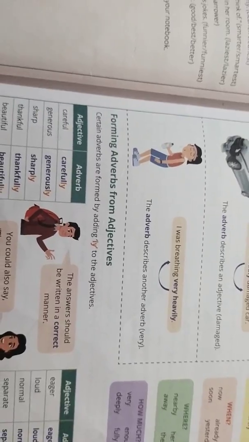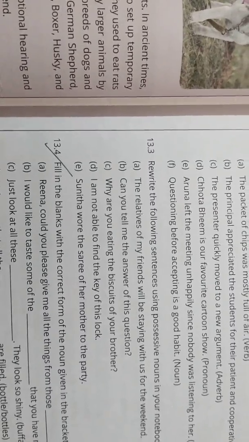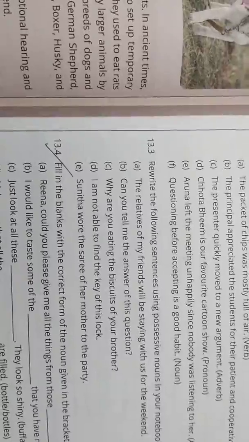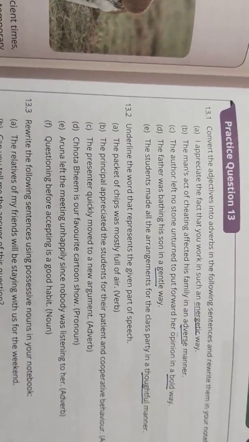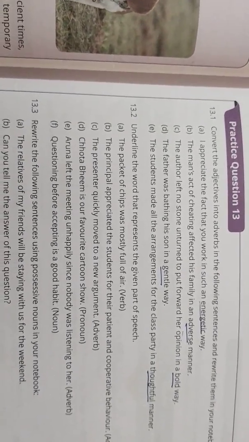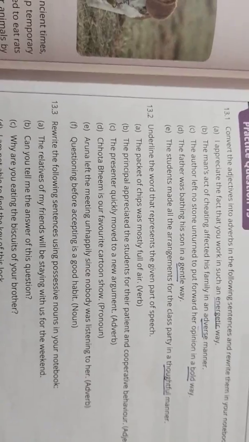So here we learnt about the parts of speech, adjectives, adverbs, singular and plural forms, possessive nouns. So everything we revised today. I'll post the homework, which is given in practice question 13. Do it and send it to me.